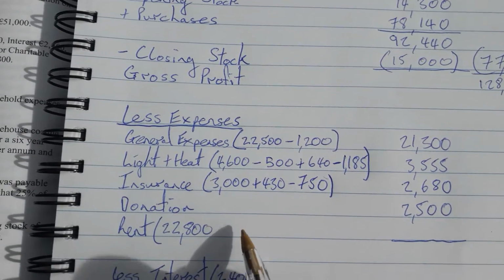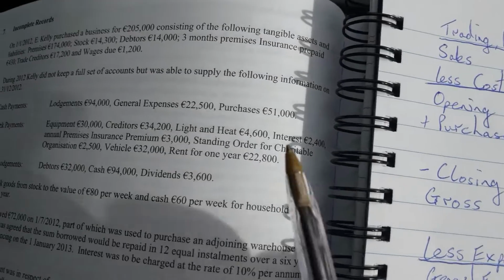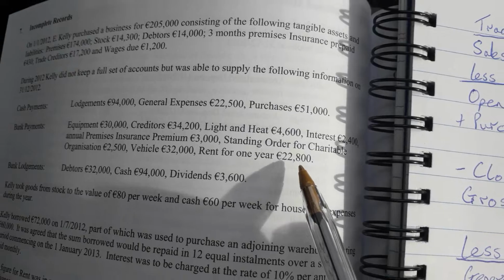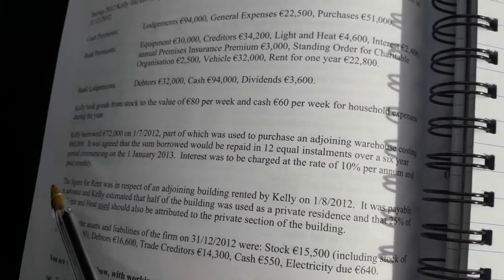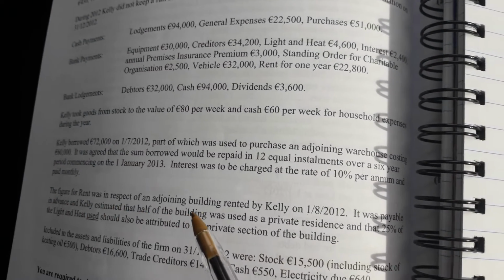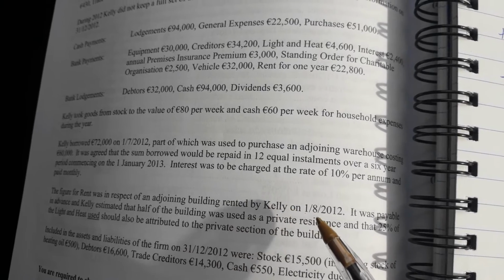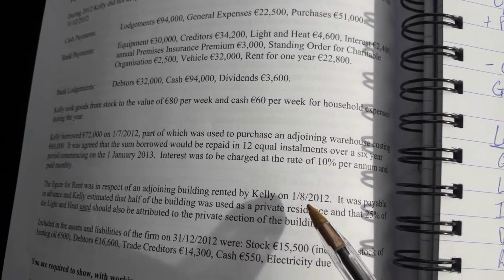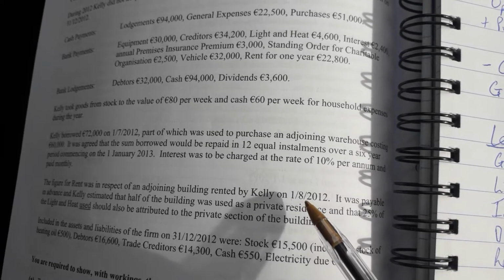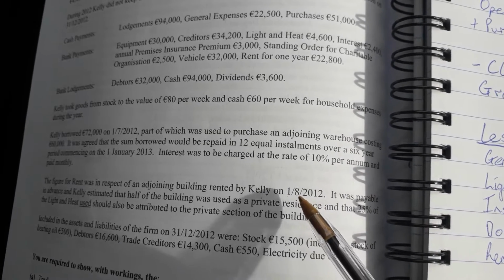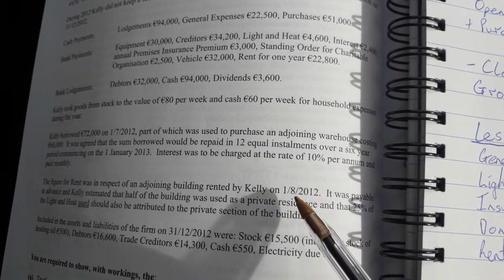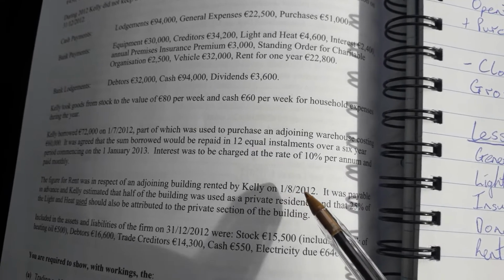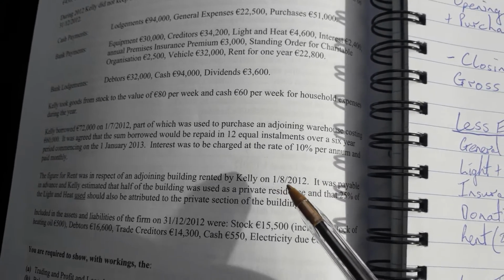Okay, next the rent, and it says this rent was for 1 year, but down here it says the figure for rent was in respect of an adjoining building rented by Kelly on the 1st of August. So it's going to be rent for a year, but not all of those 12 months are 12 months of the current year that we're accounting for at the moment. So it's only months in 2012 that we want to account for.